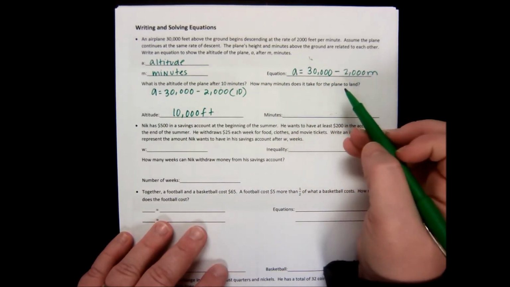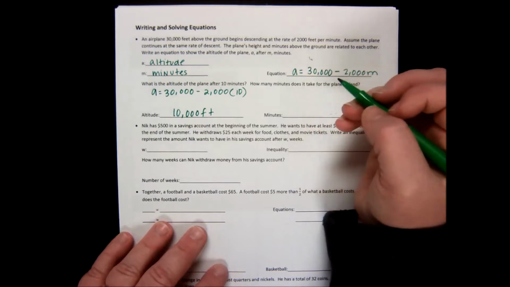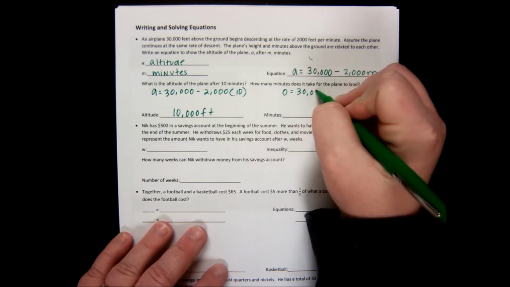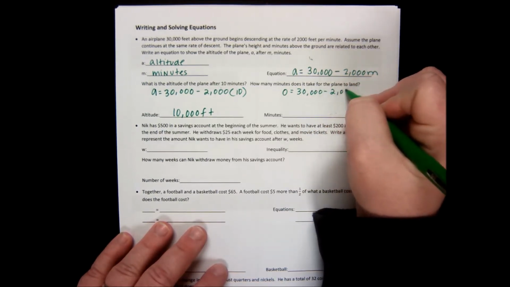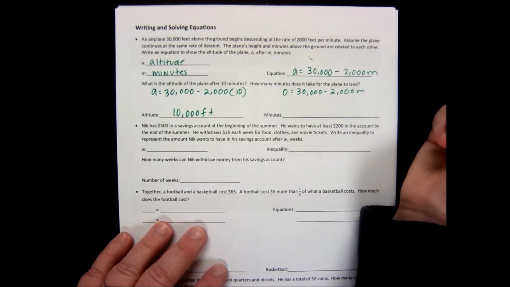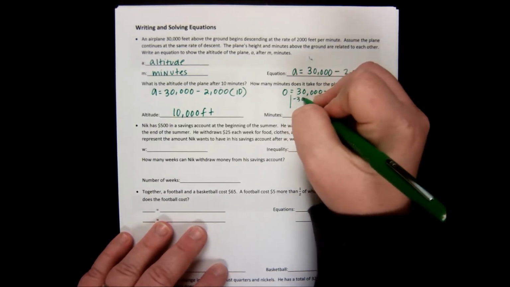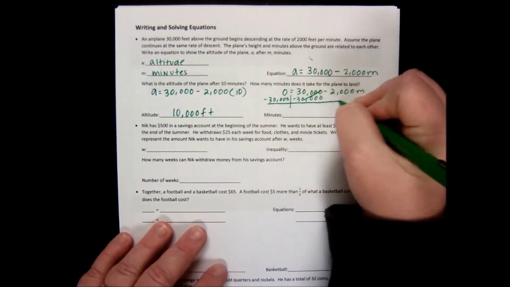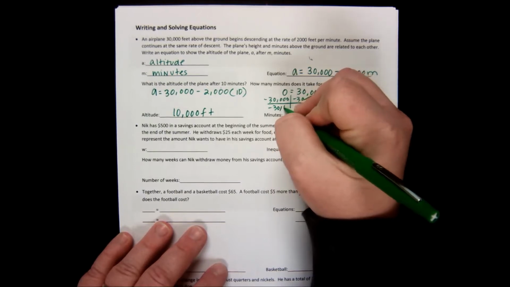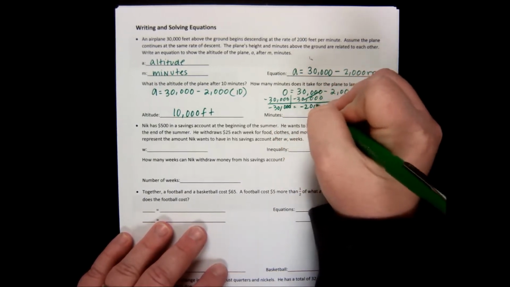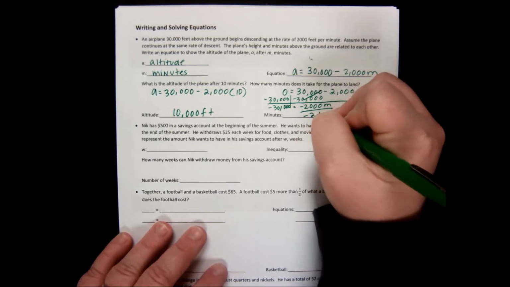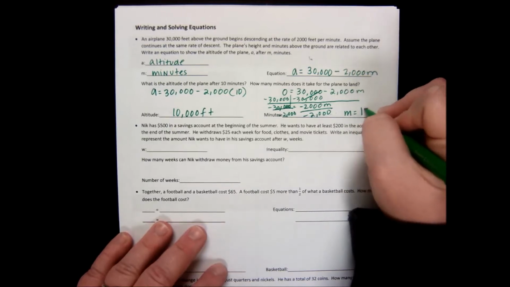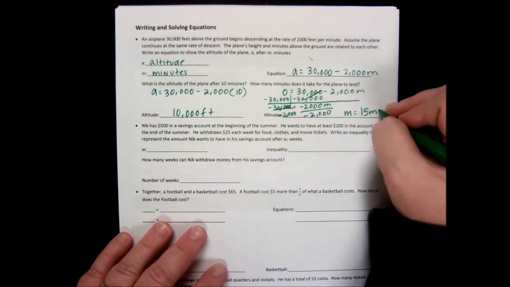So the next one says, how many minutes does it take for the plane to land? Well, the plane to land would be at 0 feet. So when the altitude is at 0 feet, how many minutes did that take? So that means I need to solve for m. So that means subtracting 30,000 from both sides. And then dividing each side by negative 2,000. So it looks like it took 15 minutes for the plane to land.